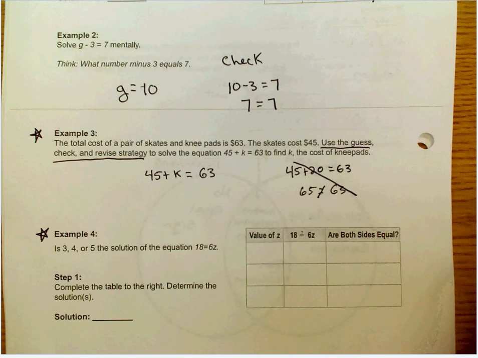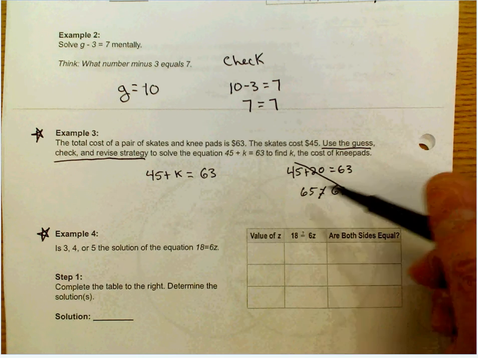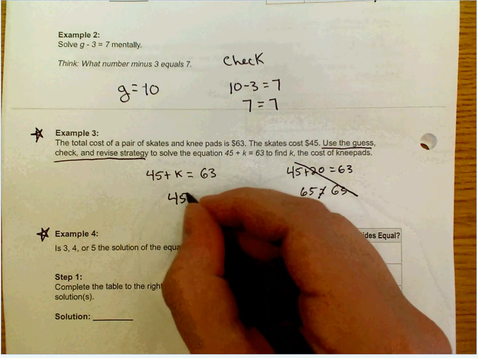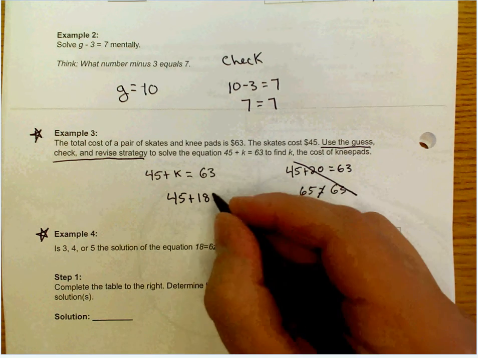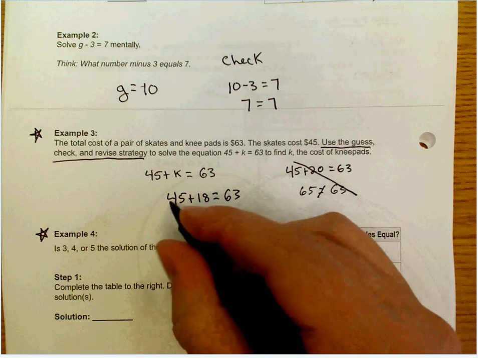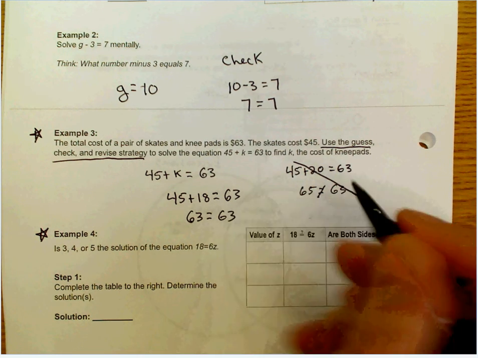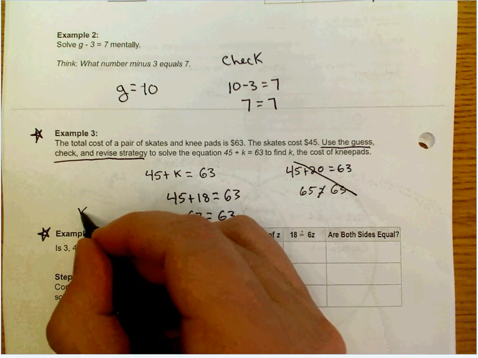But what I can do is learn from that and go, okay, I know that that's 2 above, so I'm going to try 18. 45 plus 18 equals 63. 45 plus 18 is 63, and that equals 63. So k equals 18.